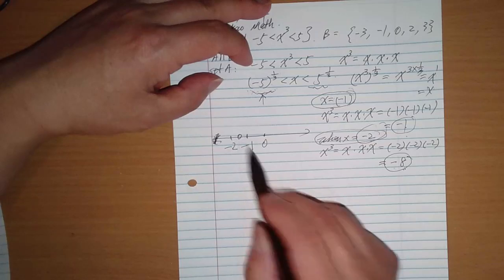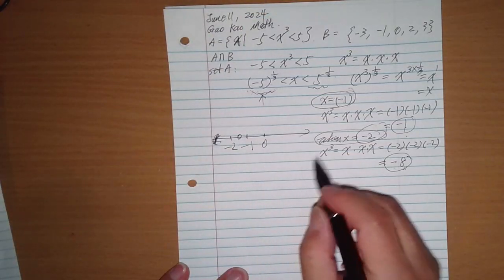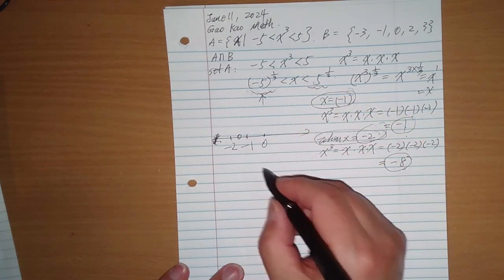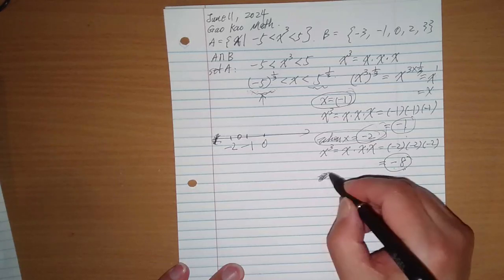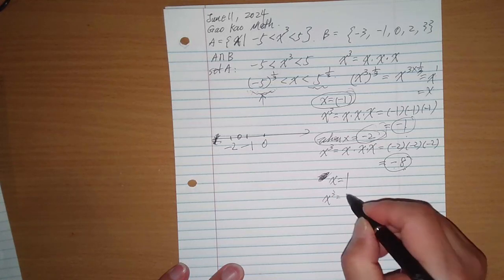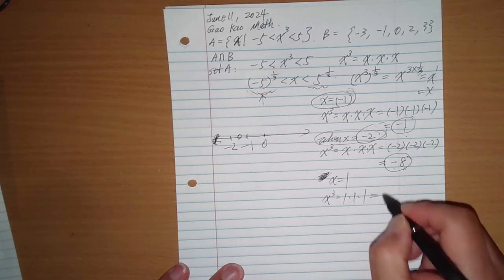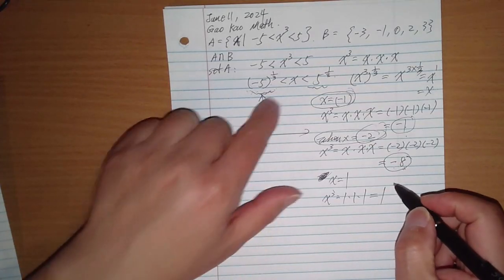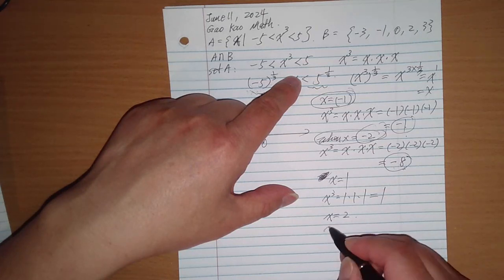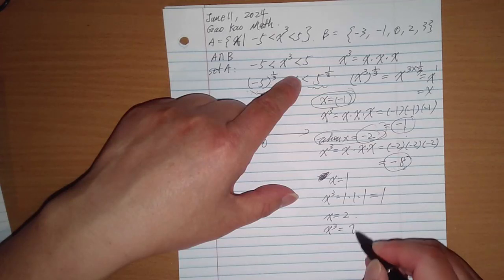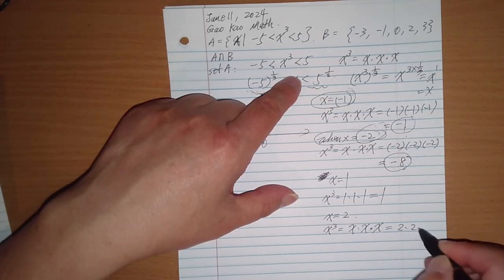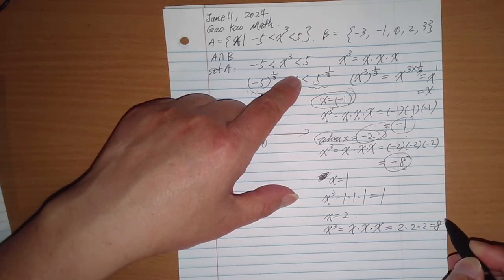So that's that. Okay. Similarly, we can do this in the positive part, right? If we say x equals +1, then x cubed will be 1 times 1 times 1, which is 1. And if x equals +2, then x cubed will be 2 times 2 times 2, equal to 8.